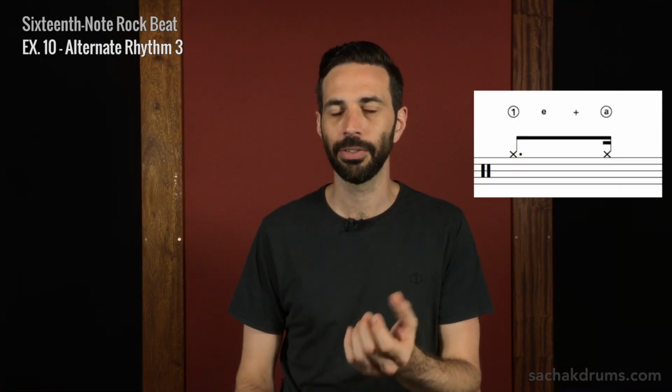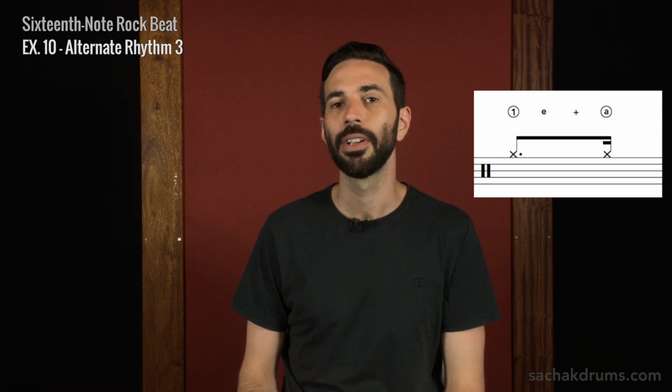And in this last hi-hat variation, we're going to play a dotted 8th note followed by a single 16th note for every beat. So a dotted 8th note is worth 3 16th notes rather than 2. And then we add that last 16th note to give us our 4 16th notes per beat.